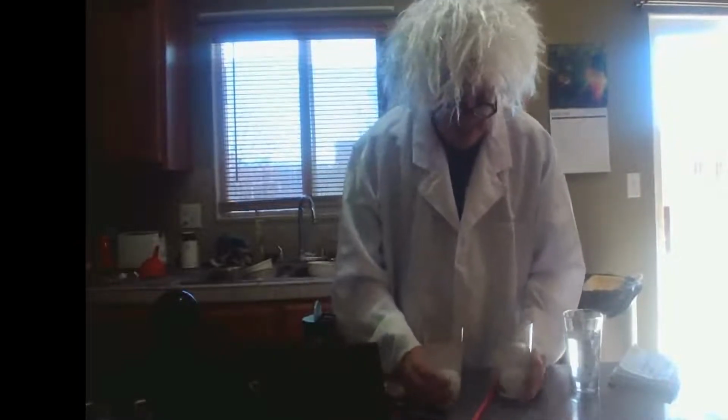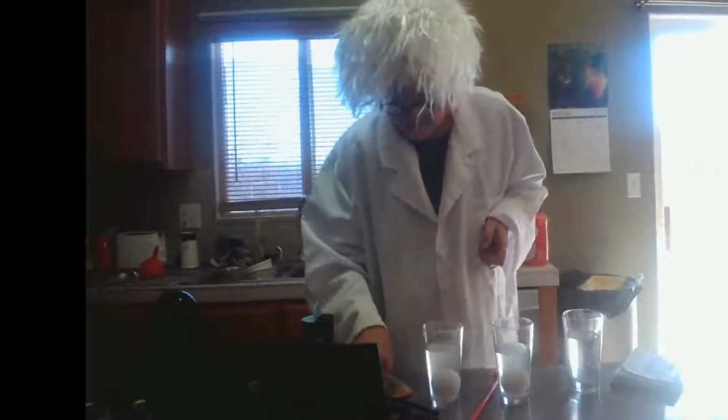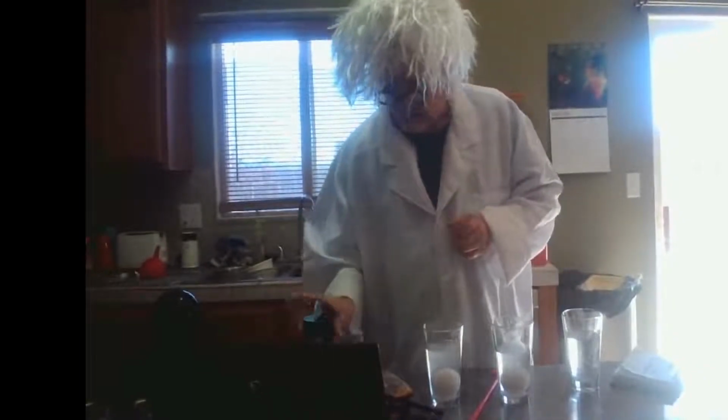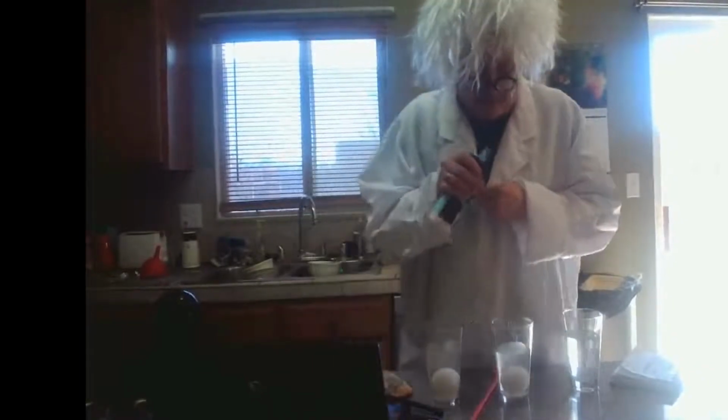Must add energy or the eggs will just stay on the bottom because you need to dissolve. So let's see. Oh, they're not floating, but they've kind of moved up a little. So we'll try one more. That was 15. Try 20.